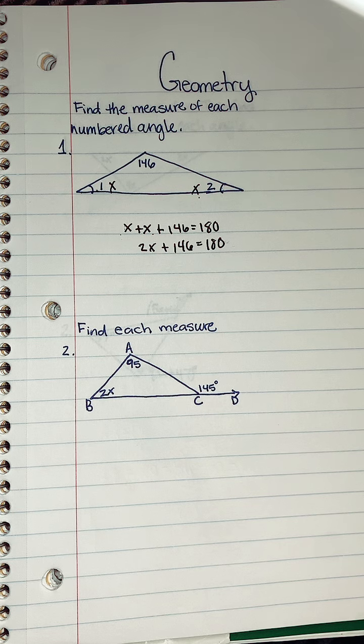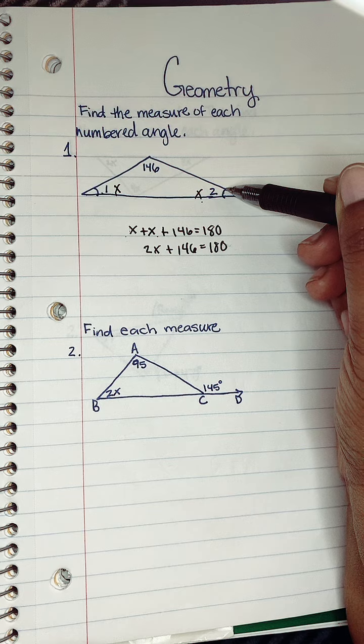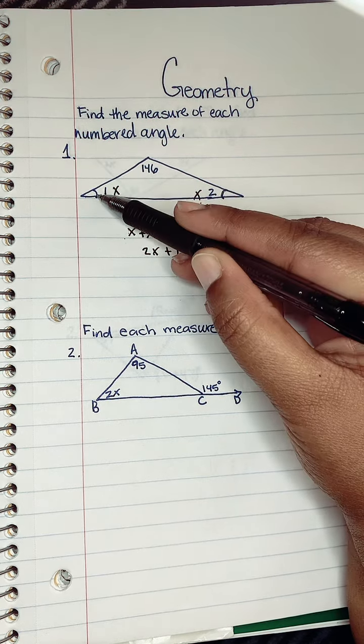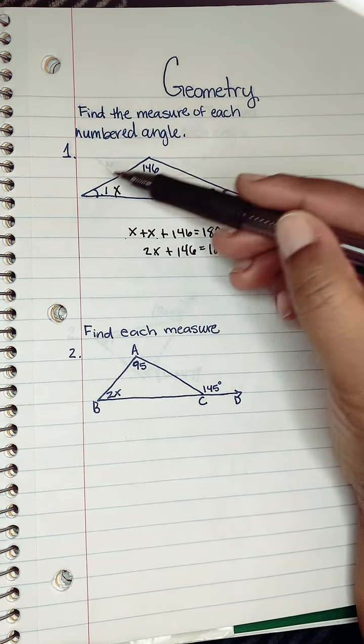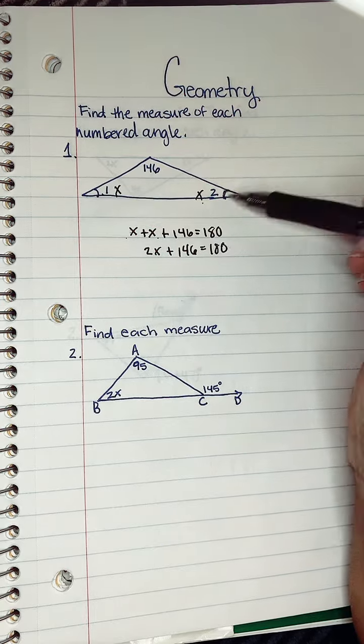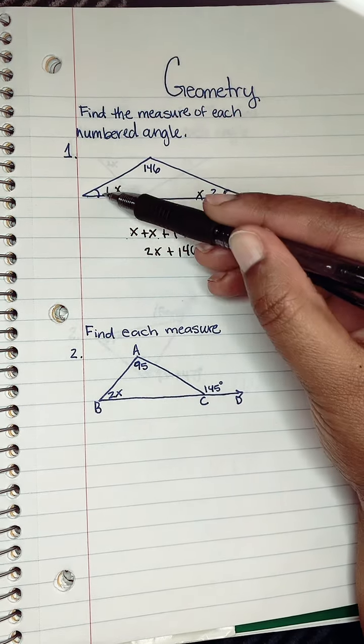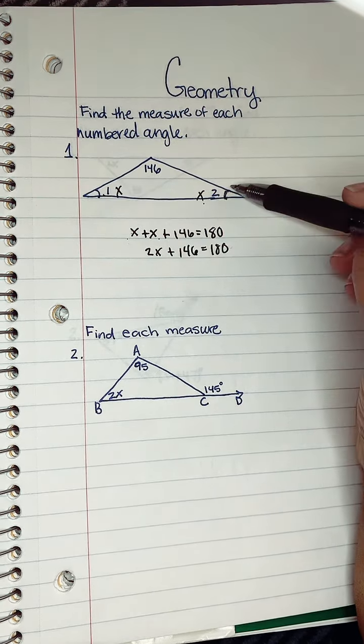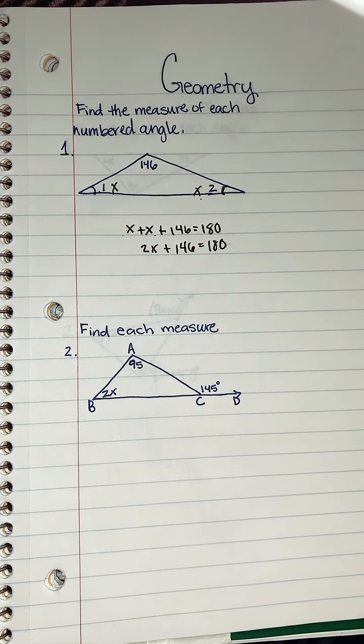How did you know that the angles are congruent? We know because of this symbol here. This symbol tells us that means congruent. And usually in the textbook, they will be red. But since I wrote them, I was using the same pen. But when you see this, that means congruent.